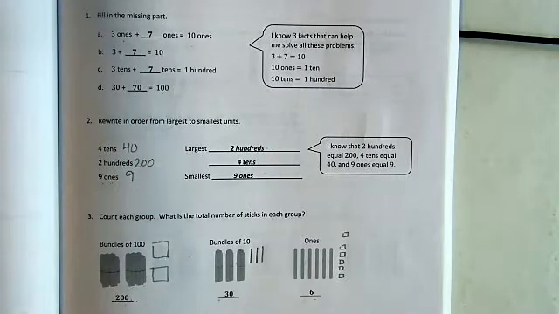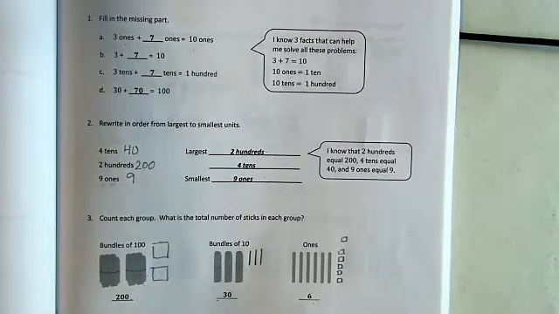Hi, everybody. Here we are with Lesson One's homework. I want to go over the homework helper page first, which is page 81.